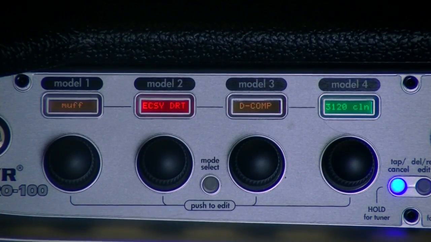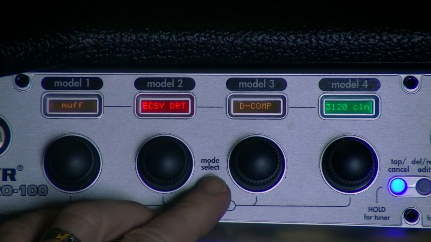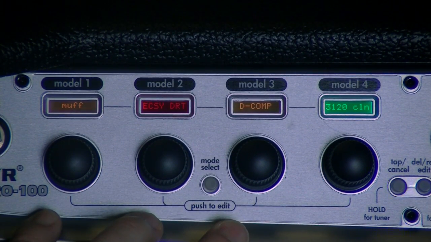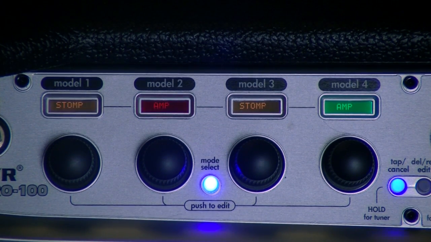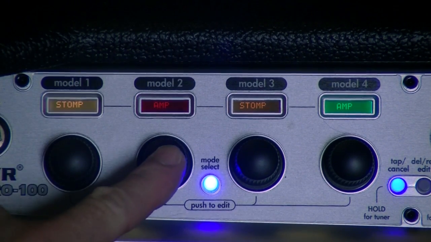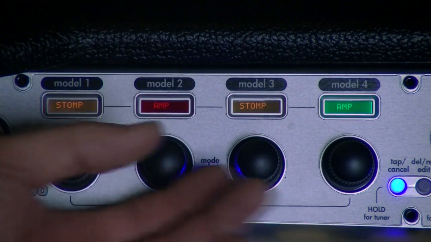So looking back at our model bays, let's say I have it set up and I want to change the overall type. I just hit my mode select button again here, and all of the screens change to the model types again. So I've got my stop, my amp, my stop, and my amp. I can change whatever I want.